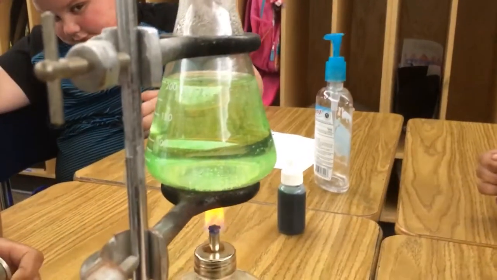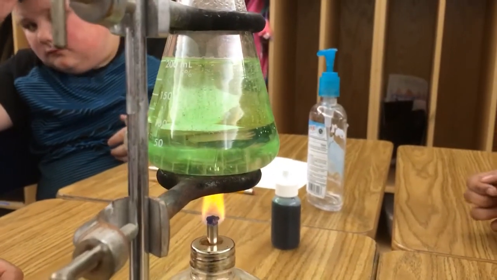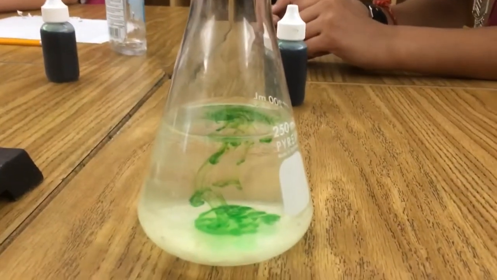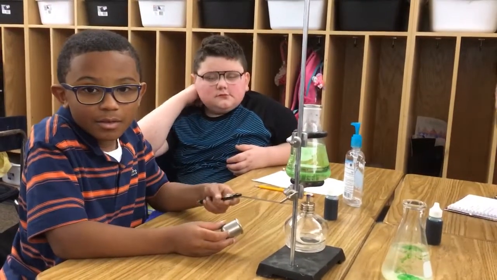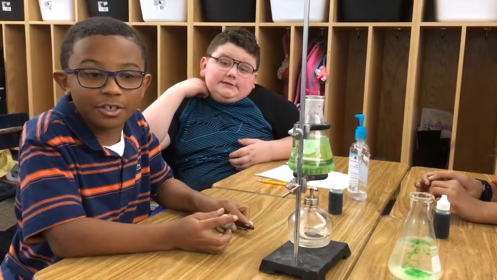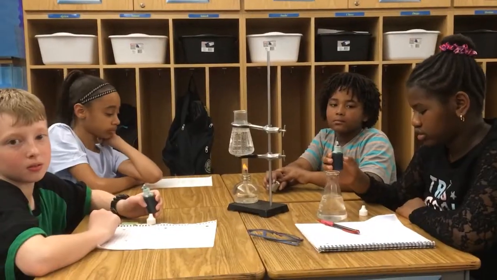Look at that. I've got one clearly diffused flask, and this one still has streaks. Look at that. Table 5, would you say that heat increases diffusion or decreases? Increases. It increases diffusion.